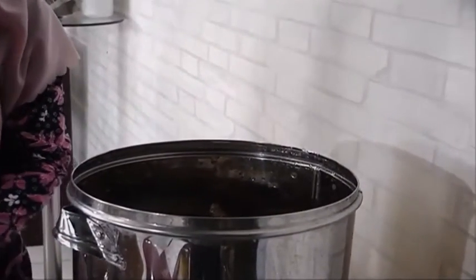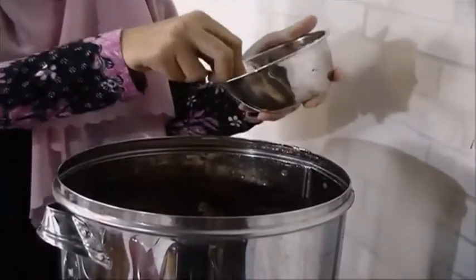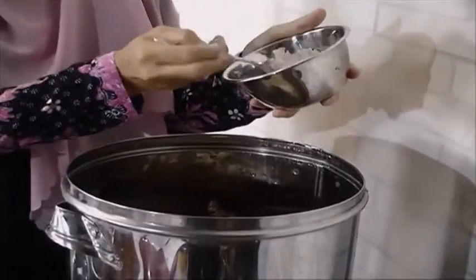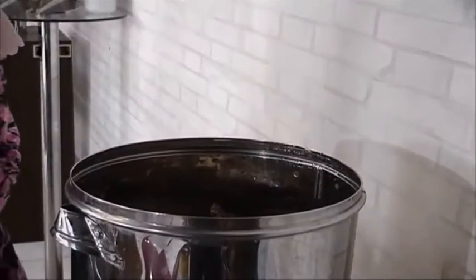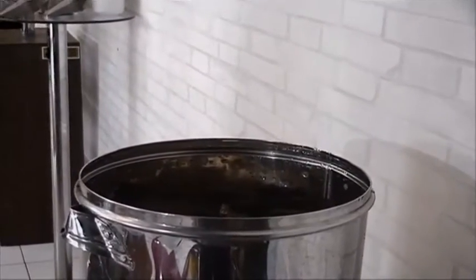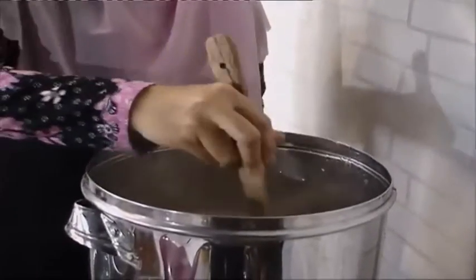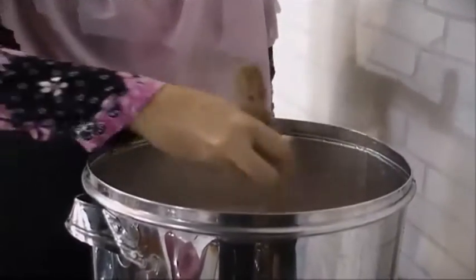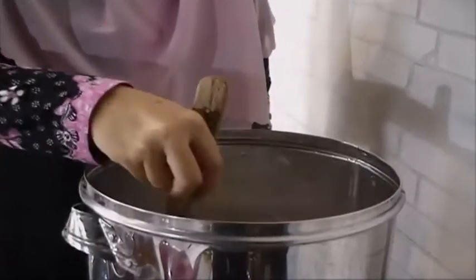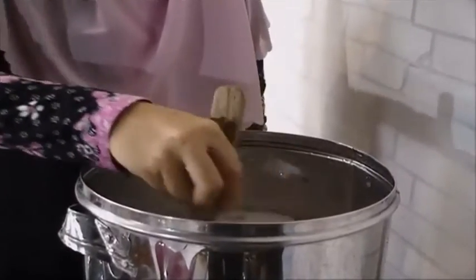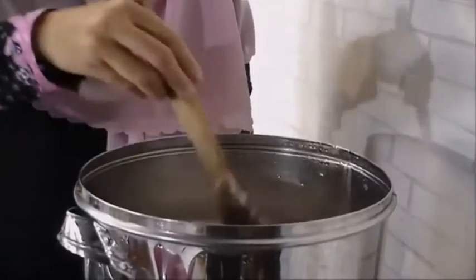And then the calcium soak is only 1 spoon. And then stir it well until it's boiled.